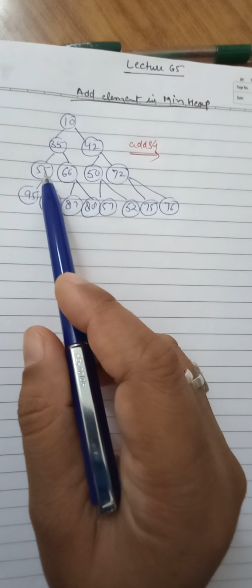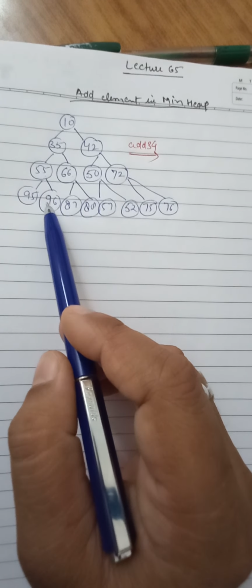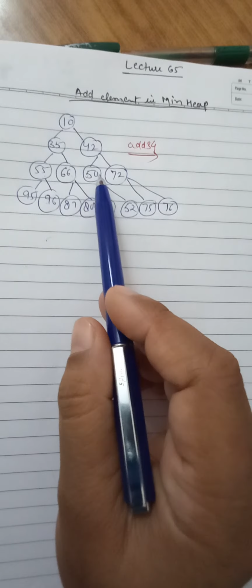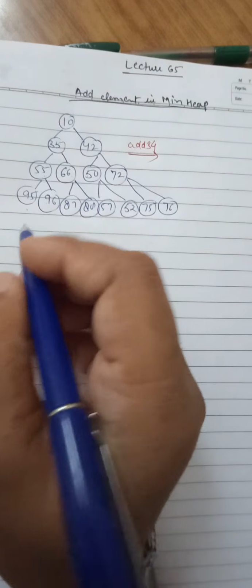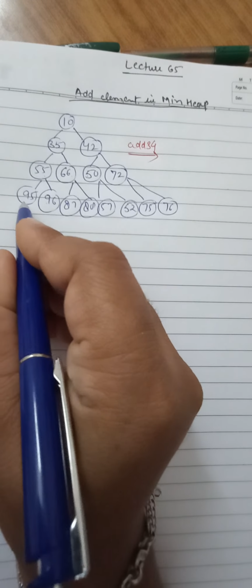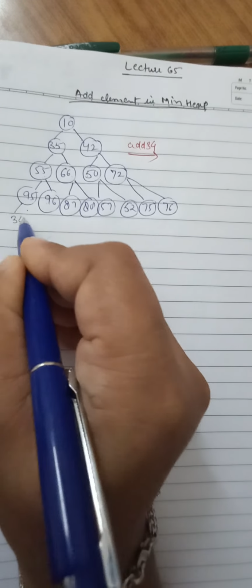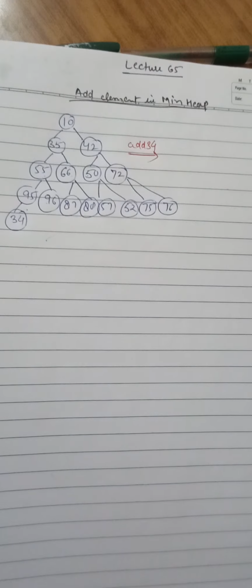Here this tree is given and suppose we add 34 here, because all these levels are full and completed. This is a complete binary tree. This is a parent, these are children, this is a parent, these are children. So we can add 34 here only. Then what will happen? Let's see.